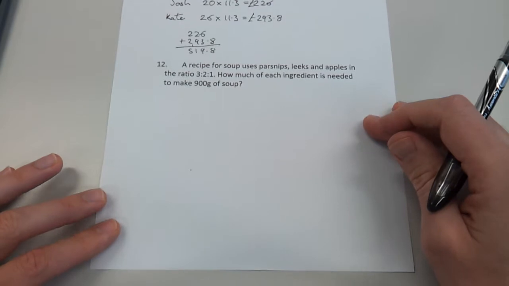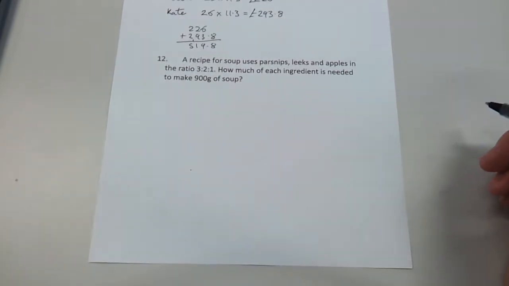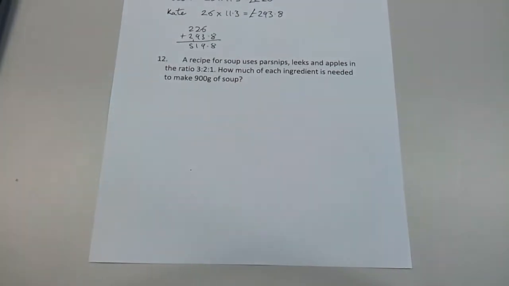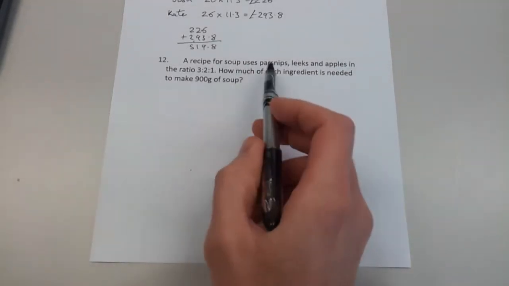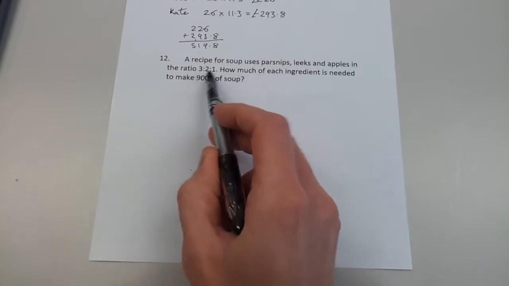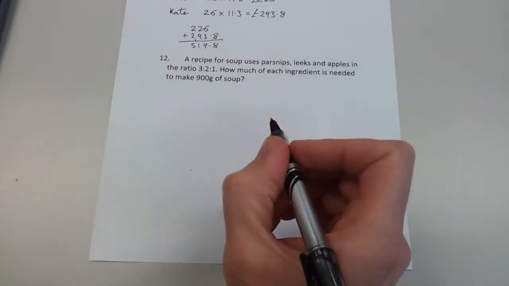Question 12 tells us that a recipe for soup uses parsnips, leeks and apples in the ratio 3 to 2 to 1. How much of each ingredient is needed to make 900 grams of soup? Again, if we want to make this 900 grams of soup, and these make up the parts of that soup, how many parts do we have altogether?